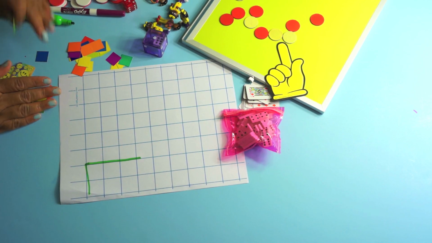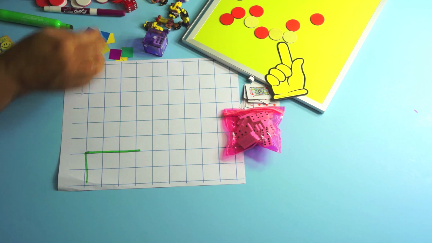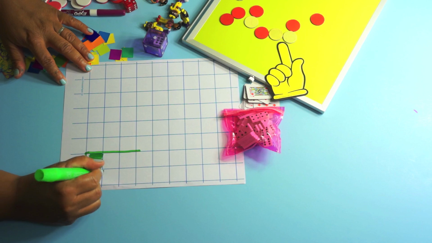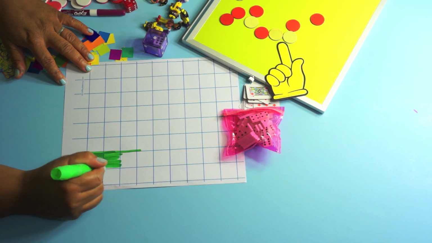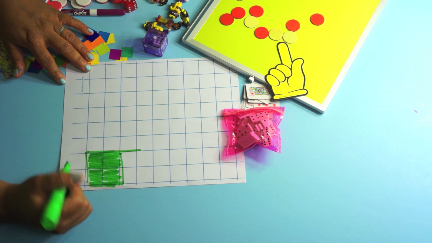So you want kids to begin to see that. That really comes into play when you're doing single digit by double digit, but you can begin to lay the foundation with mosaics and then with grid paper. And what you have them do is color in the grid, right? And they can show you that that's a 2 by 2, right?